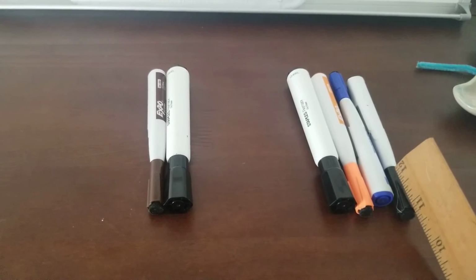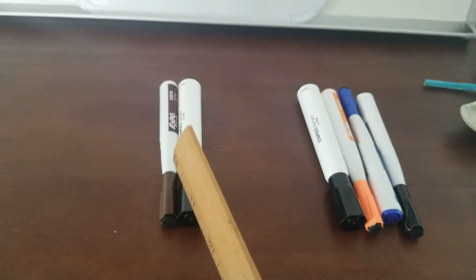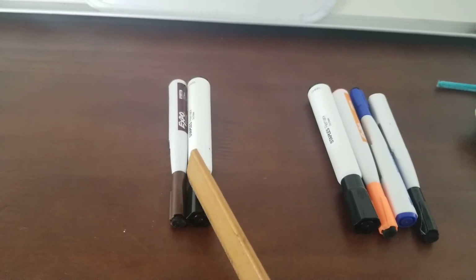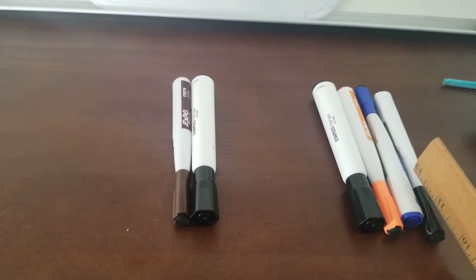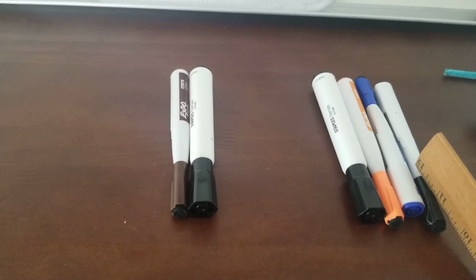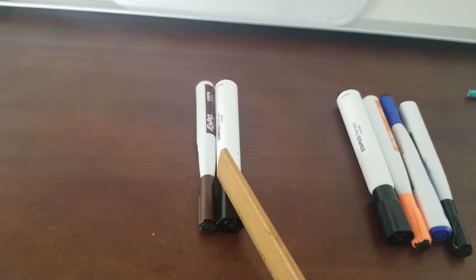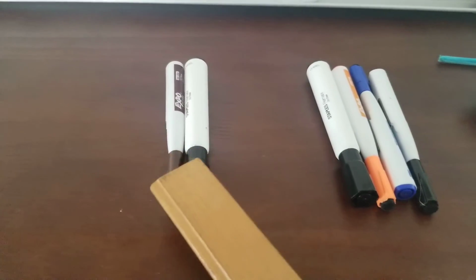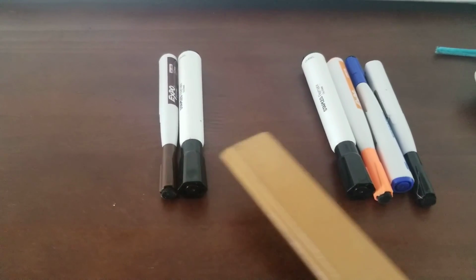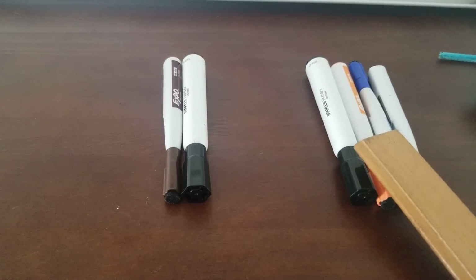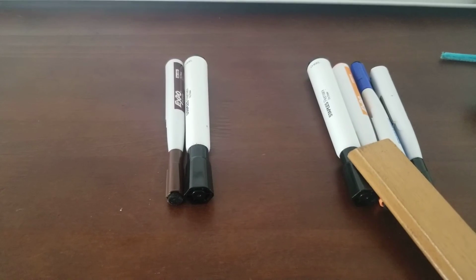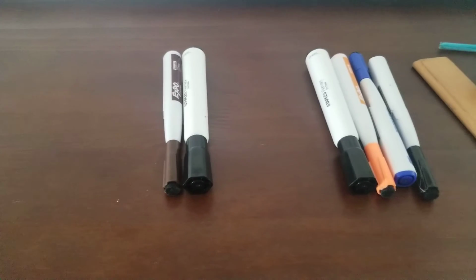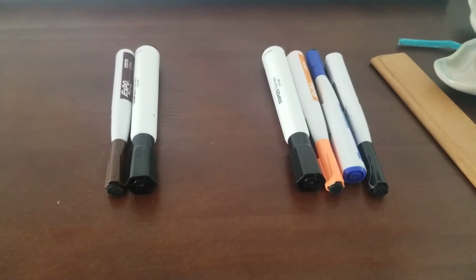Well, 4 is greater than 2. This set has more markers. This is a set of 4 markers. This is a set of 2 markers. 4 markers is a set that is greater than a set of 2 markers. So the set of 4 markers has more.